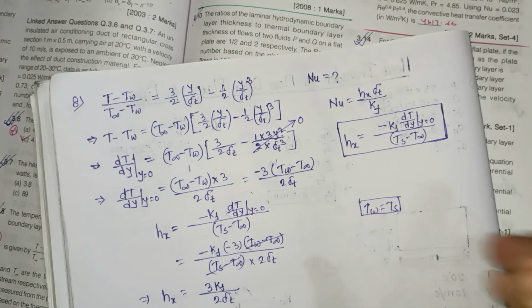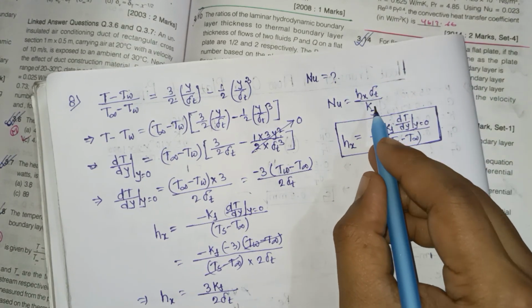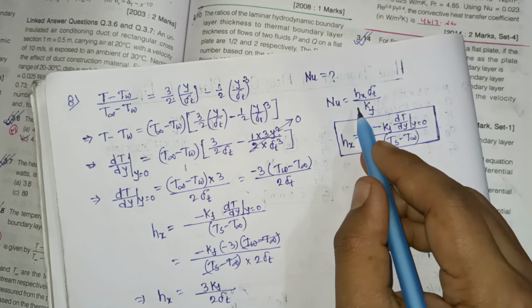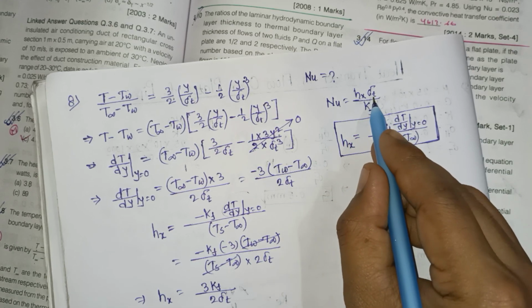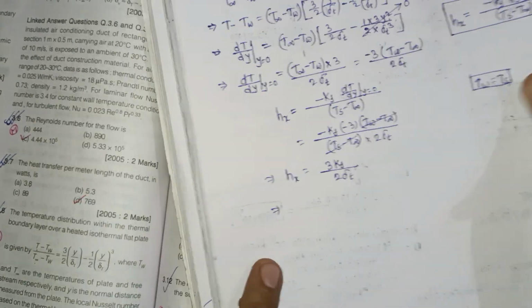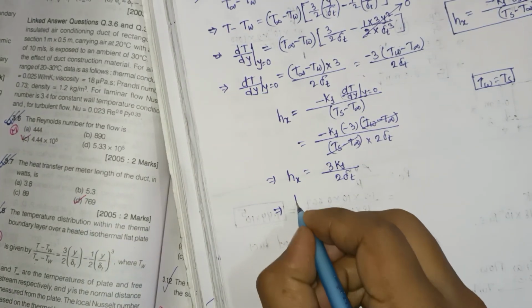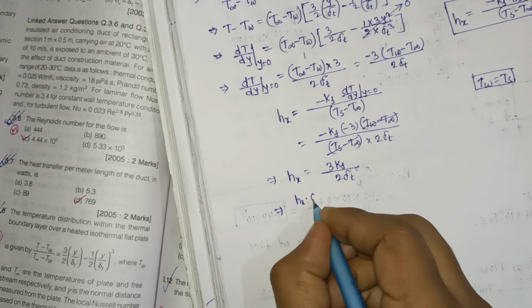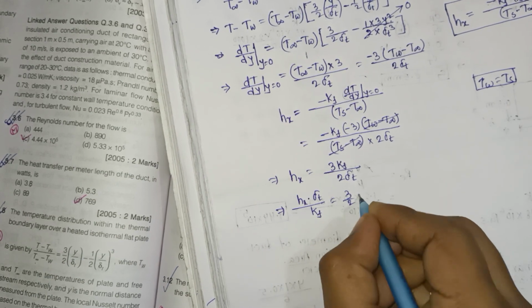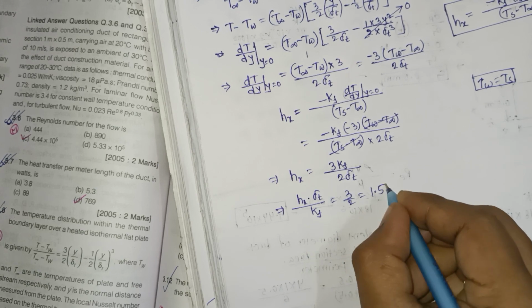From here you know that the Nusselt number is equal to Hx delta t by kf. So the Nusselt number is equal to 3 by 2, that is 1.5.